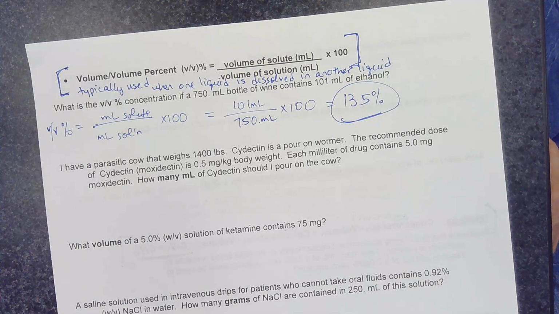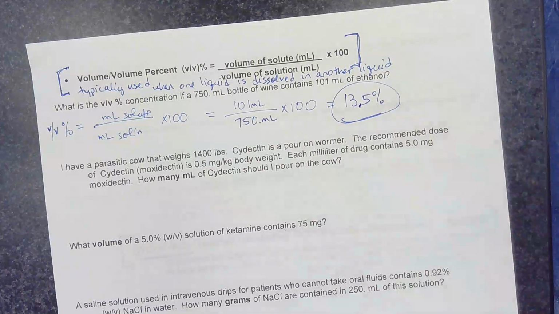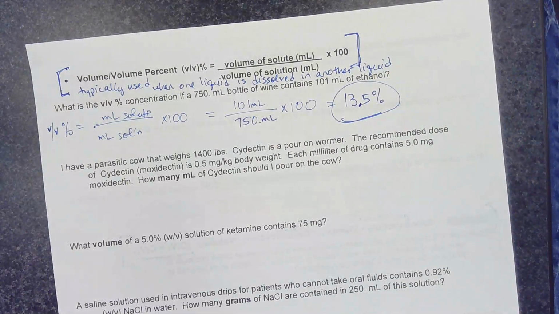That's right, 13.5% of that wine is ethanol. Now, I want to take both of these two scenarios that we've just discussed. We've discussed volume, and we've discussed weight.